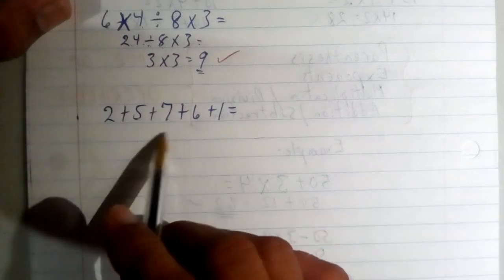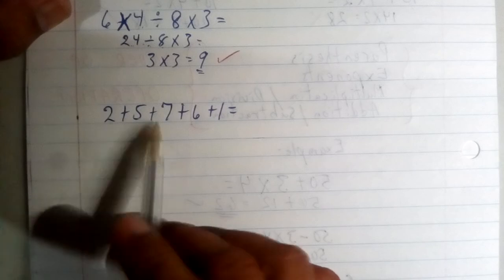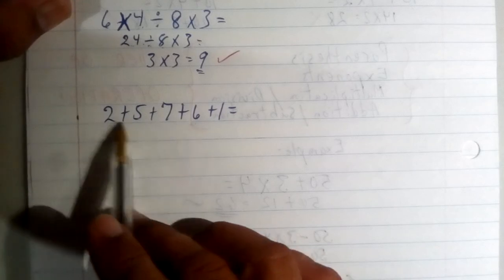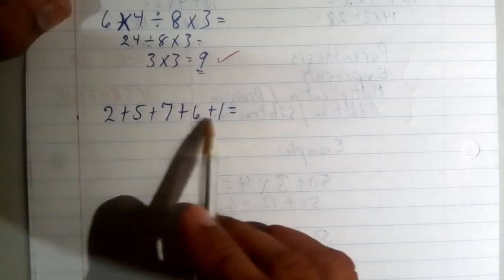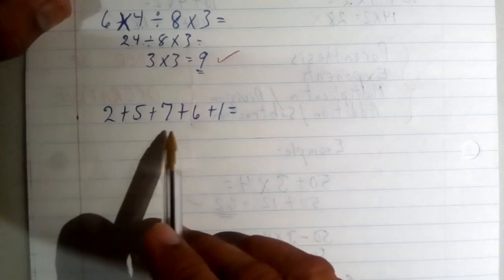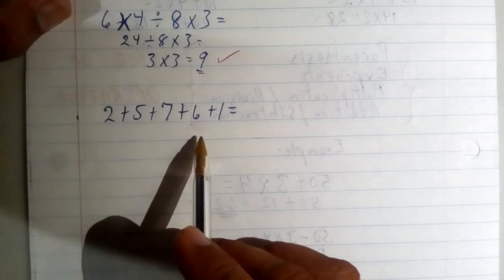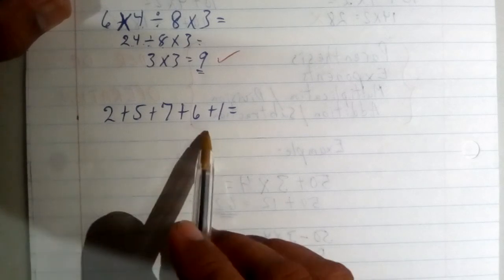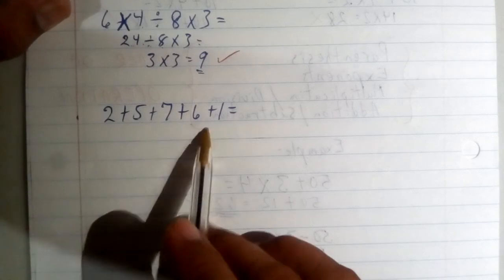So it doesn't make any difference if you start from this side, the middle, or the outside. The whole concept is that you will add all of the numbers. So 2 plus 5 gives us 7 plus 7, and then 6 plus 1 gives us 7. So we have 7 plus 7 plus 7, which will give us 21. So it doesn't make any difference which one you add first.